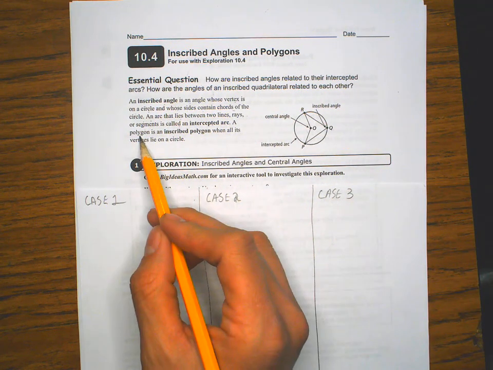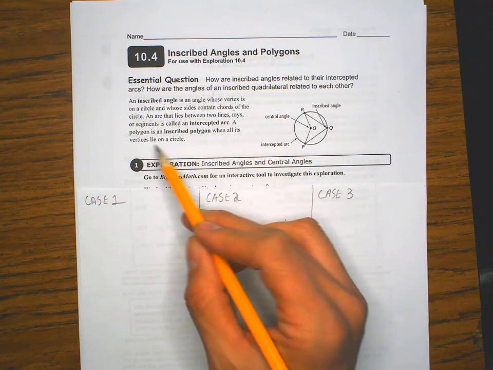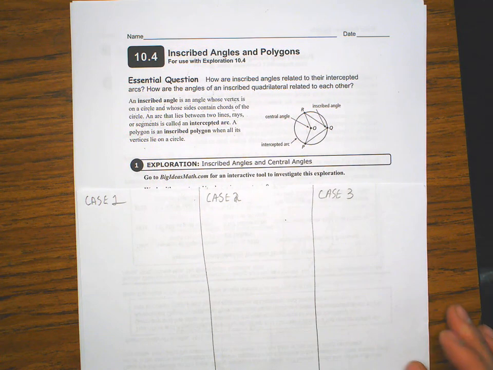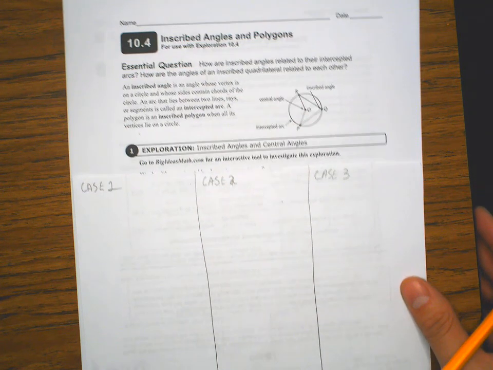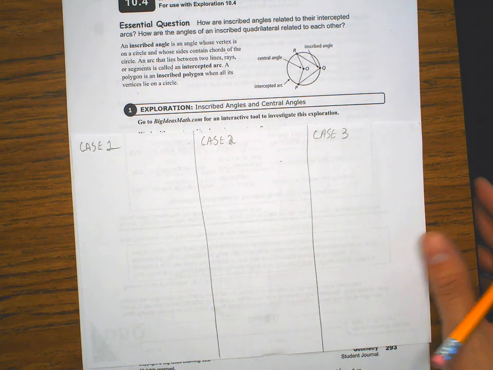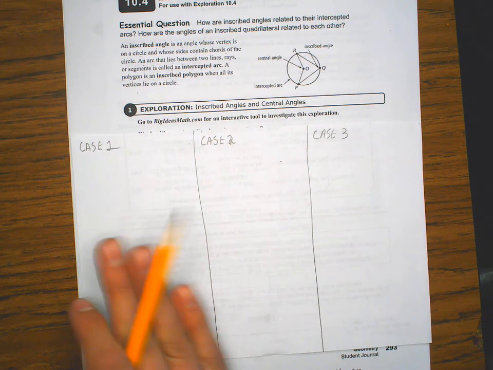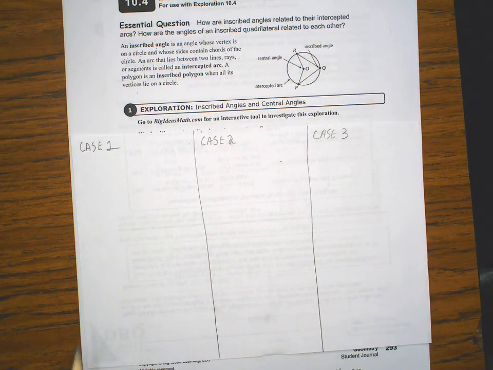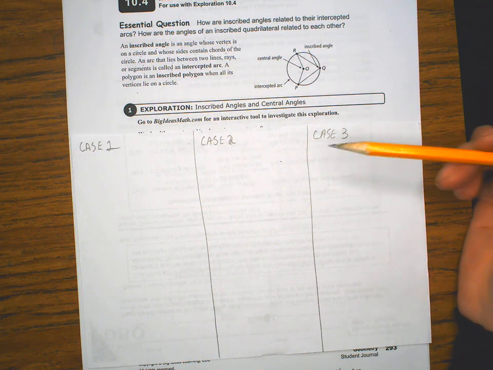A polygon is an inscribed polygon when all of its vertices lie on the circle. We're going to be looking at a couple of things. I want you to get a half sheet of paper, and in this case, instead of gluing it vertically, I want you to glue it horizontally. We're going to use this because we're going to have three different scenarios that will show you how these theorems work, or why they work.